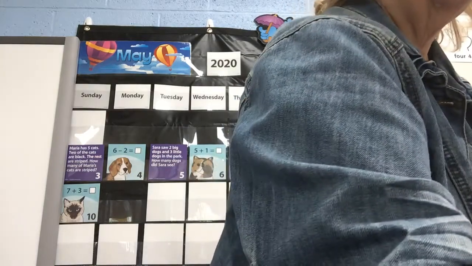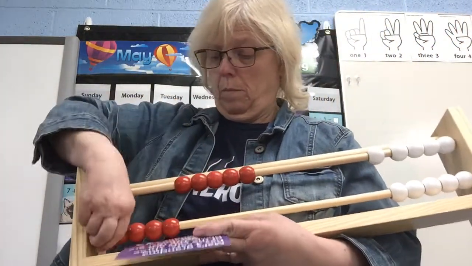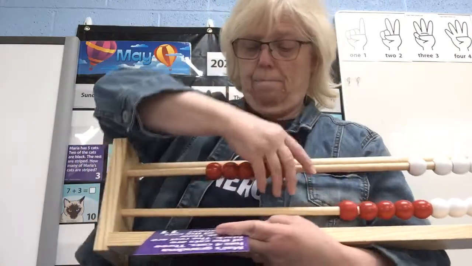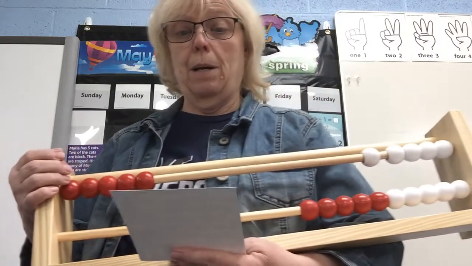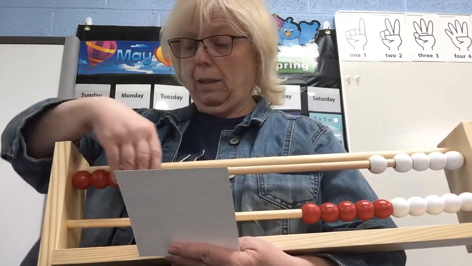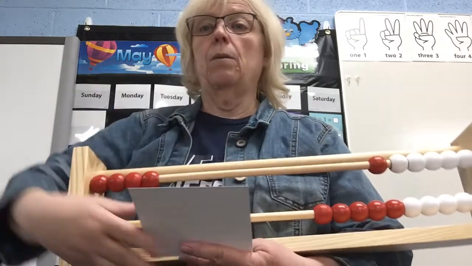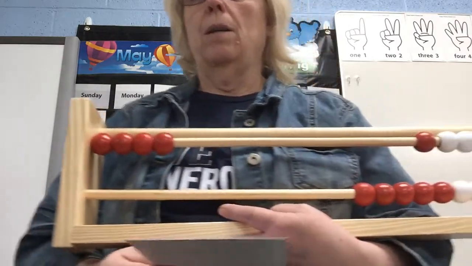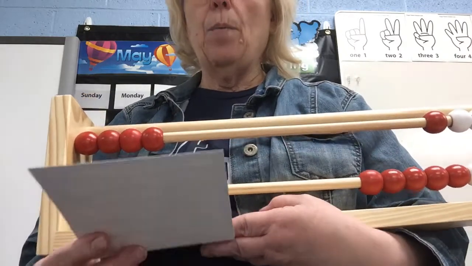So, if we take a look, move this back, it says Maya's grandma has 4 cats. 1, 2, 3, 4. Okay, there's my 4 beads. 3 of the cats are black.